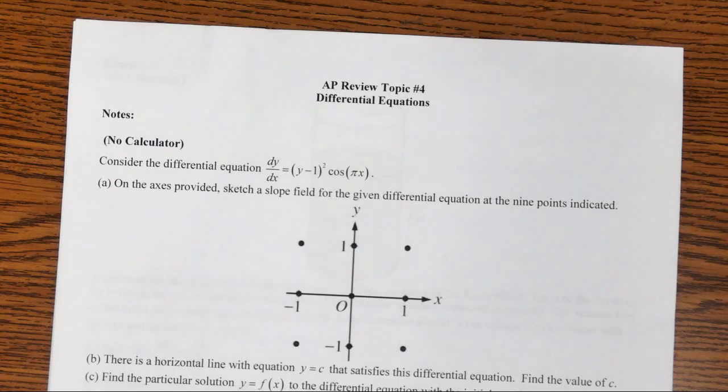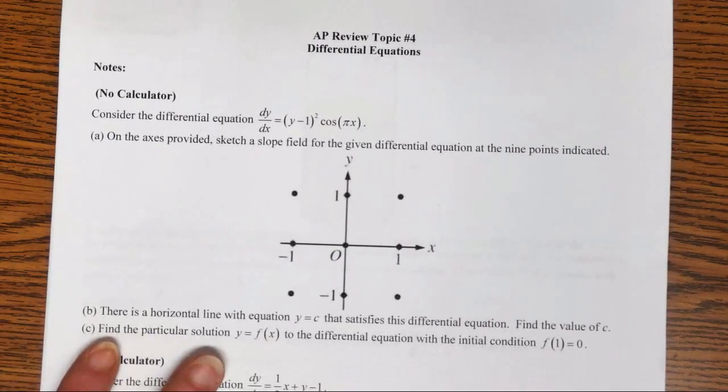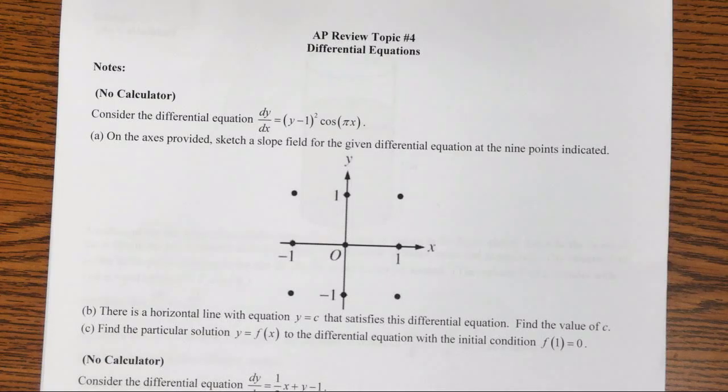Differential equations tends to be number 5 or 6. And when you're only looking at 6 problems, that means these are those final ones that are deciding between a 4 and a 5 usually. But these can be so easy if you break them down.